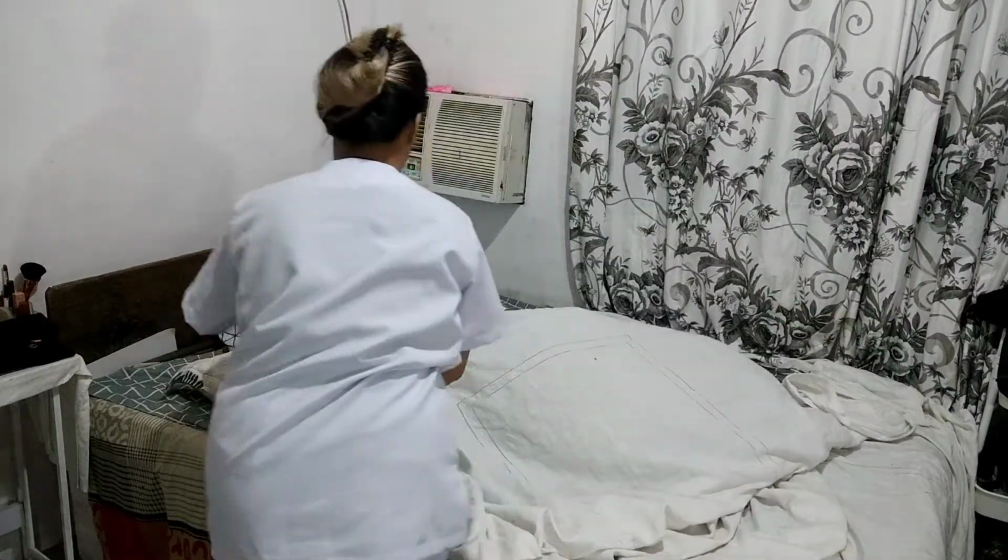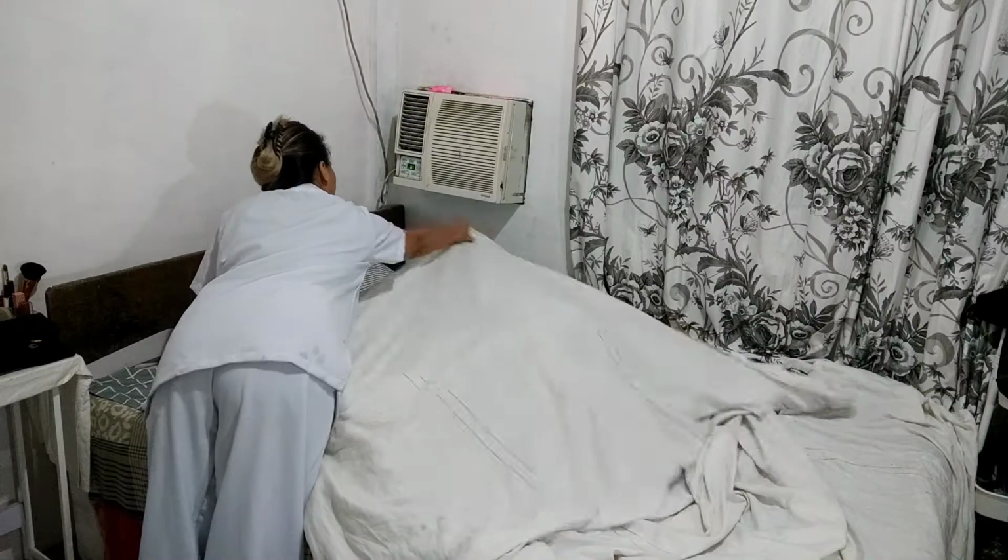I'll be back. Next, we will be transferring the client into the Fowler's position. There are three types of Fowler's position: the standard, the low Fowler's, and the high Fowler's. First, we will be doing the low Fowler's position. This position is approximately a 30 degree angle, elevating the client from the head to the trunk.